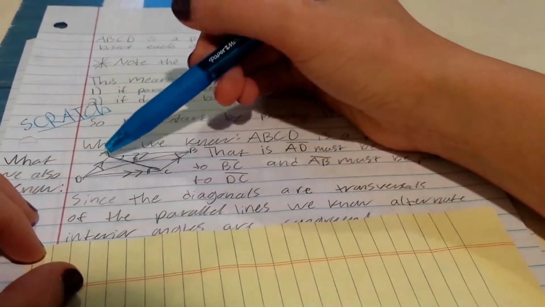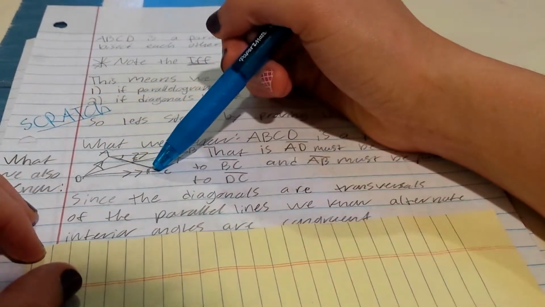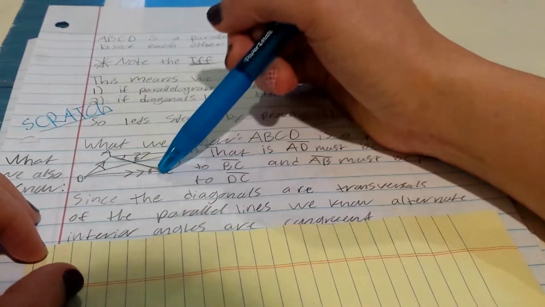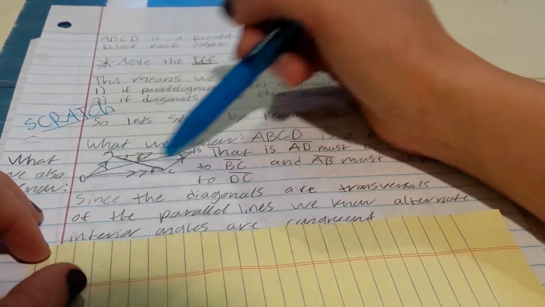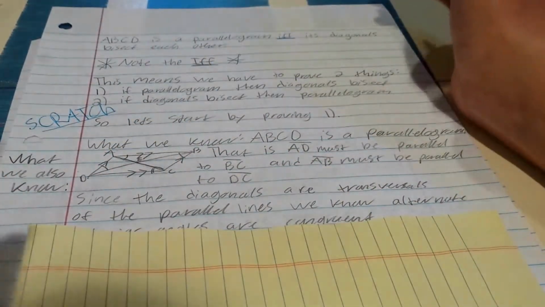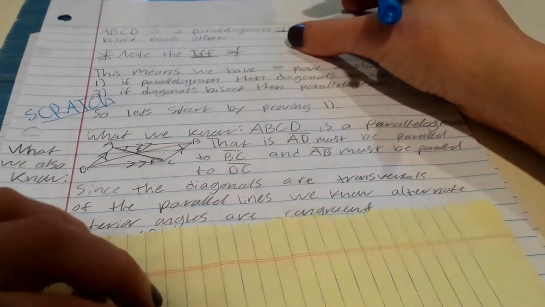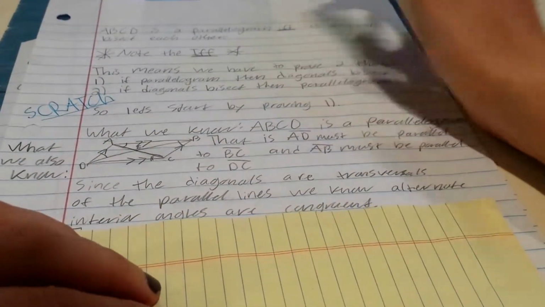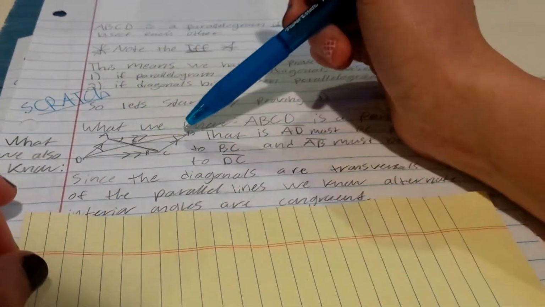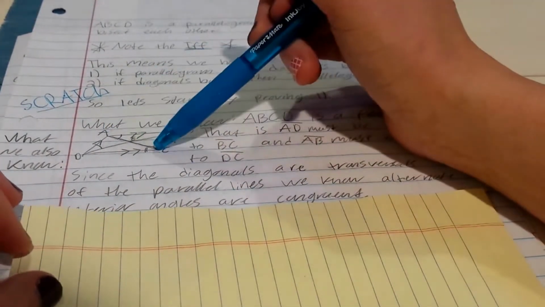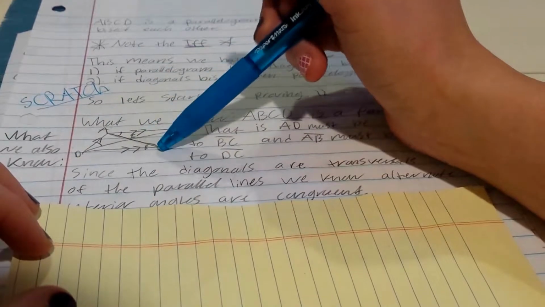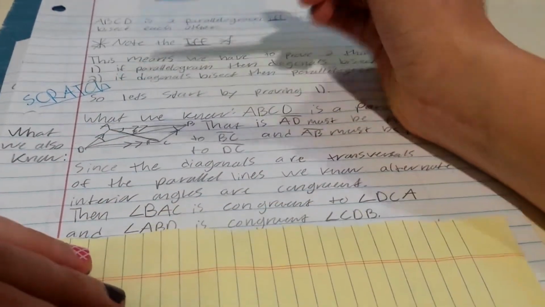We can see that the diagonals that we're trying to prove stuff about are actually transversals between these parallel lines. See that? And so we have some facts about transversals and parallel lines. We've learned about those before. We know that alternate interior angles, so BAC and DCA, must be congruent.